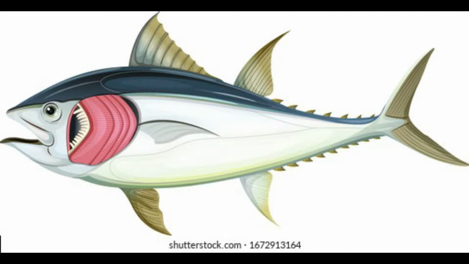Second, fish living in water take the air present in the water through their gills. Dear children, do you know the fish lives in water? But how does fish breathe in water?